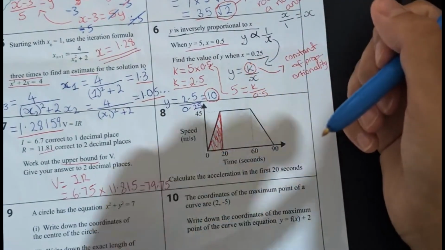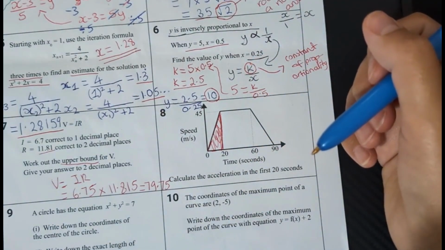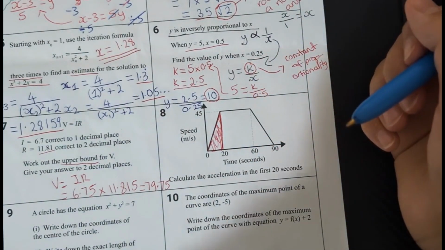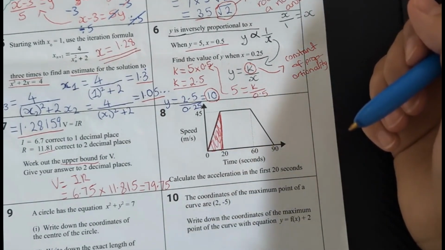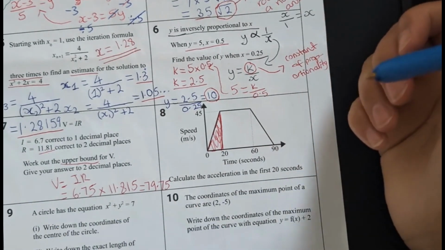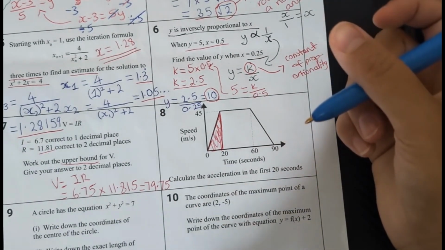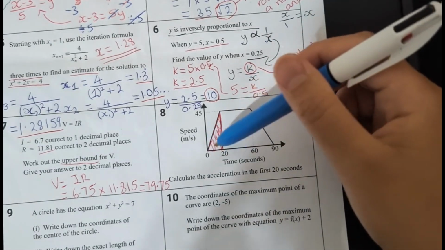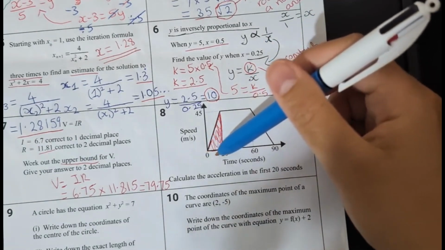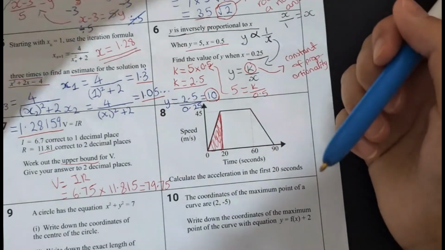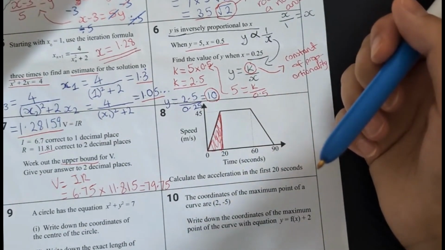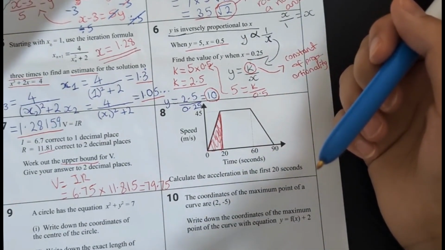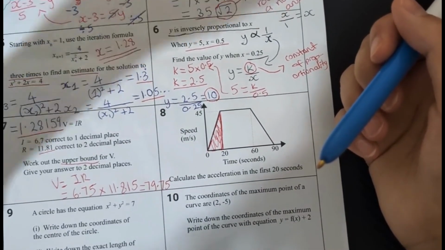And acceleration, does anyone know what acceleration is before I go ahead and explain? It says the acceleration in the first 20 seconds. Any ideas from anyone? Nope.